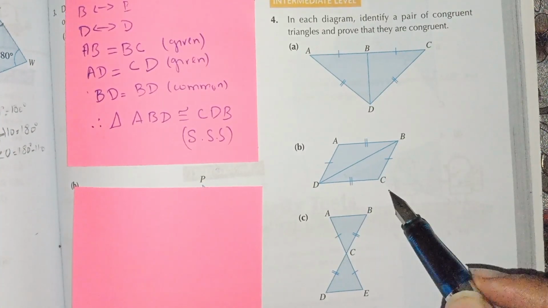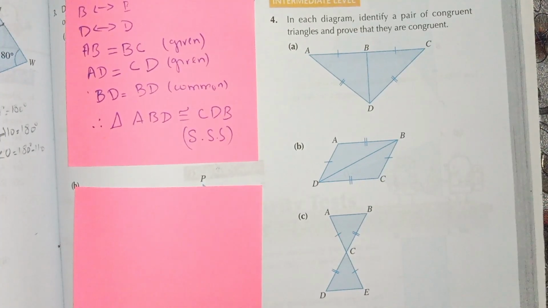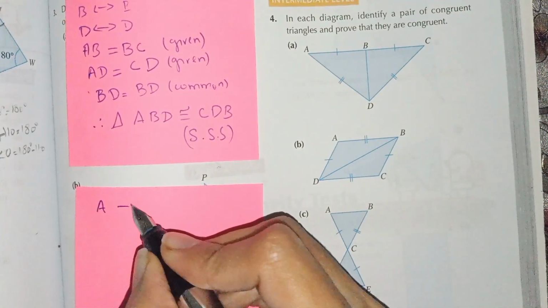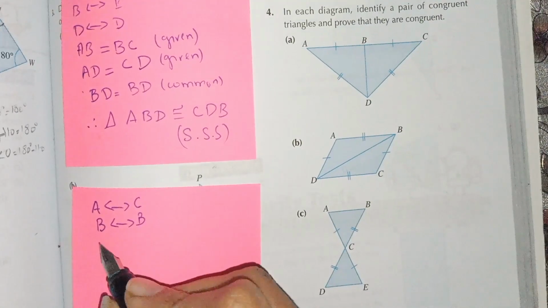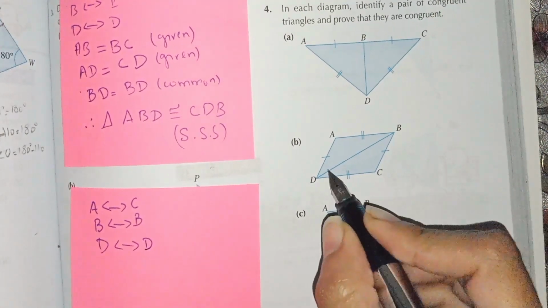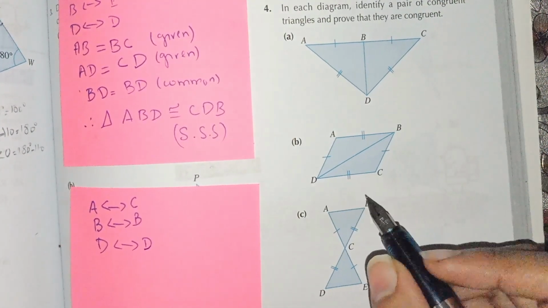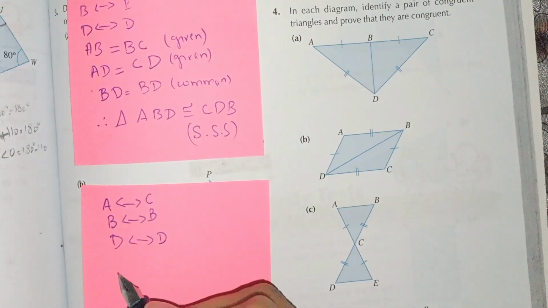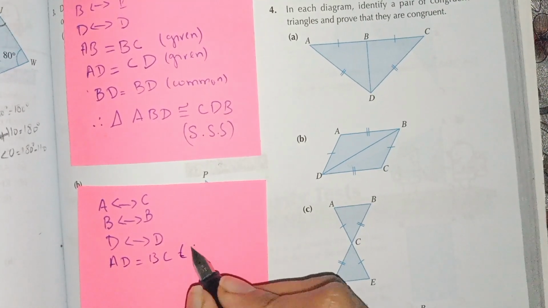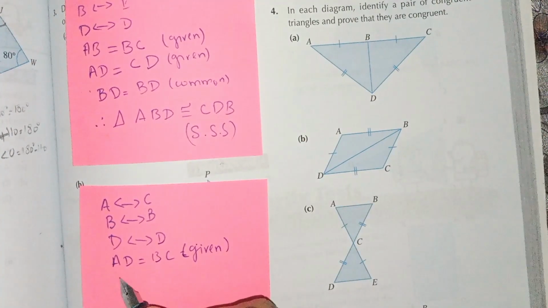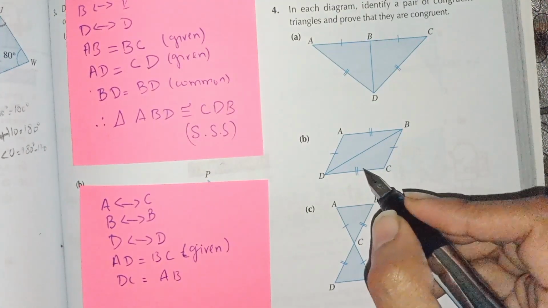If you visualize it, A is equivalent to C, B is equivalent to B, and D is equivalent to D. Now we can see that AD is equal to BC, which is given to us, and DC is equal to AB, which is also given to us.